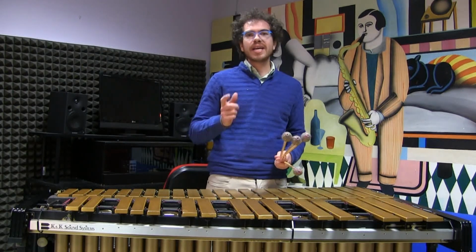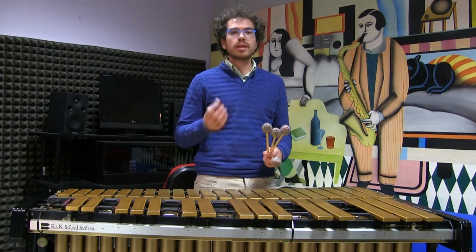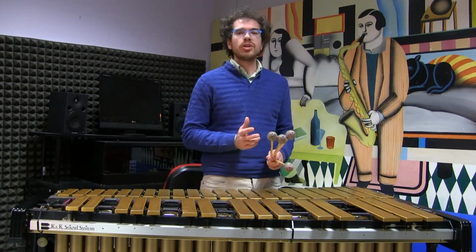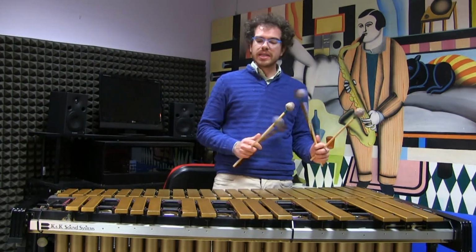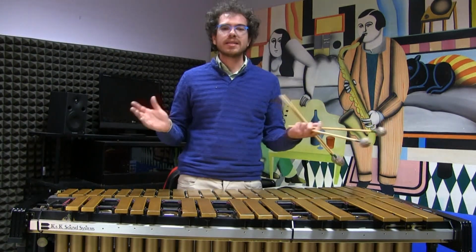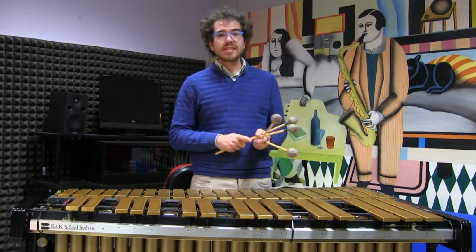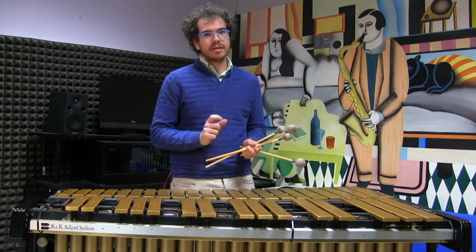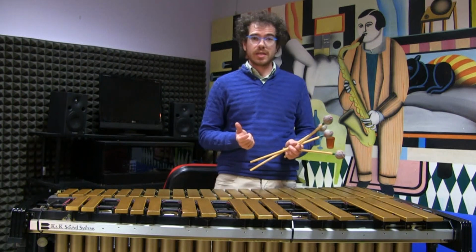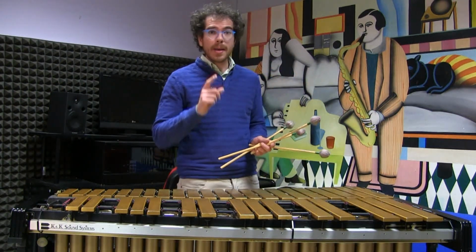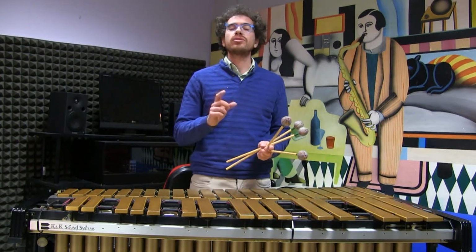I call those cells because a cell is a generative nucleus from which you can develop further phrases. Instead of concentrating on 4-bar licks, just take part of that and start by transposing it into different keys. And you can do it by just analyzing the way it is constructed.